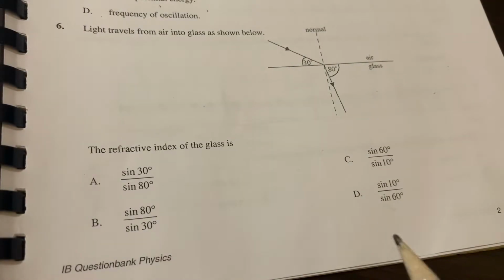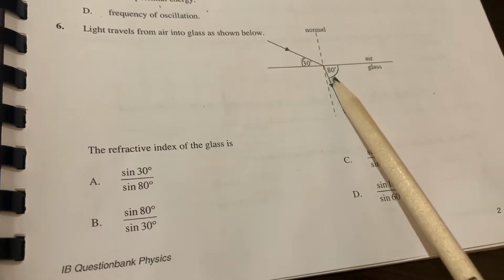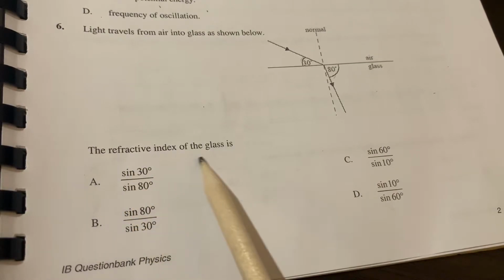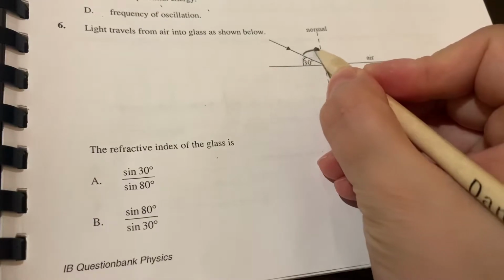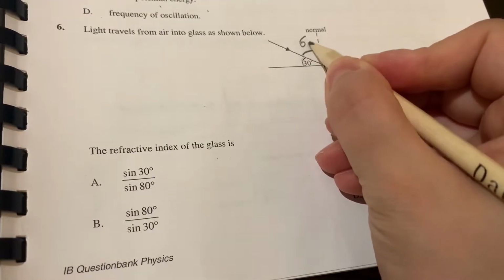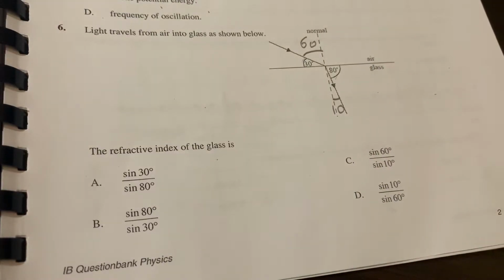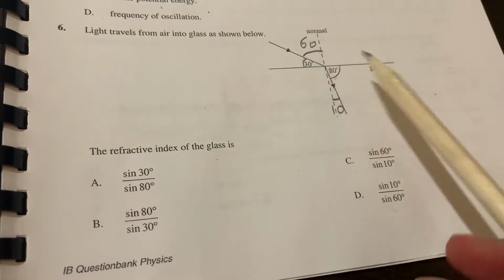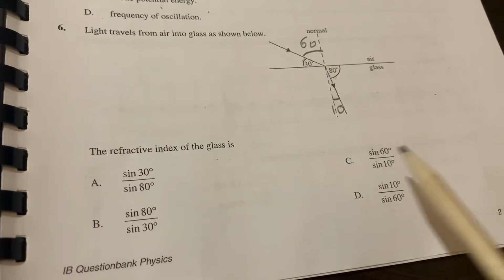Question number 6 gives us light traveling from air into glass, and we're given two angles and ask for the refractive index of glass. We know that we must always use the angles made with the normals, so that would be 60 degrees and that would be 10 degrees. And the refractive index of glass would be the sine of angle in air divided by the sine of angle in glass, which gives us C.